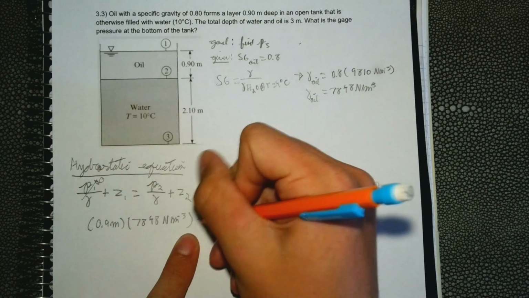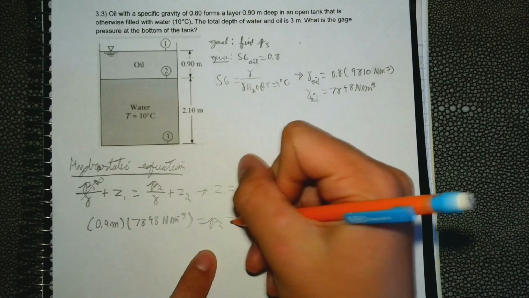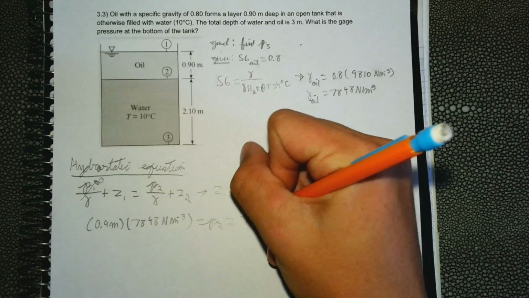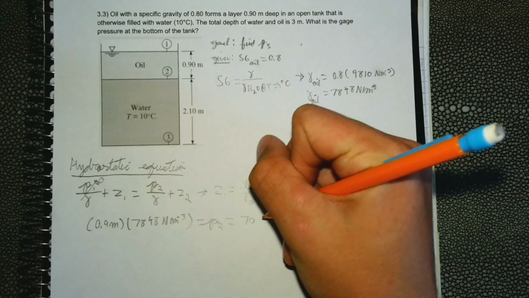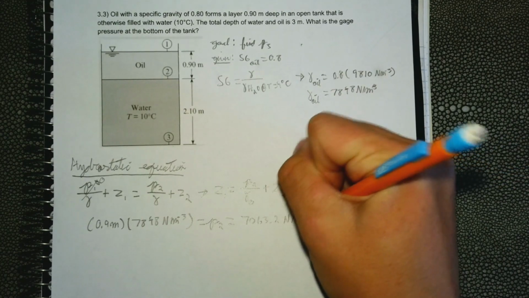And multiply that together, that will actually give us our pressure at point 2, which if you put that in the calculator is, let's see, the pressure is 7,063.2 newtons per meter squared.